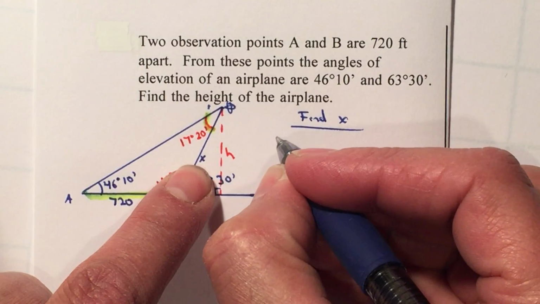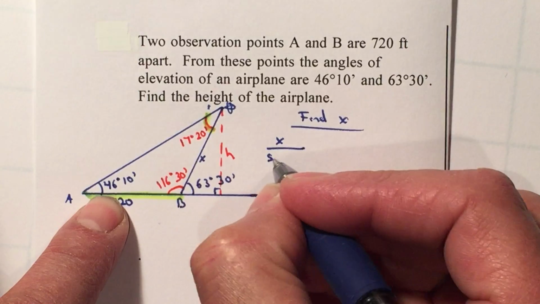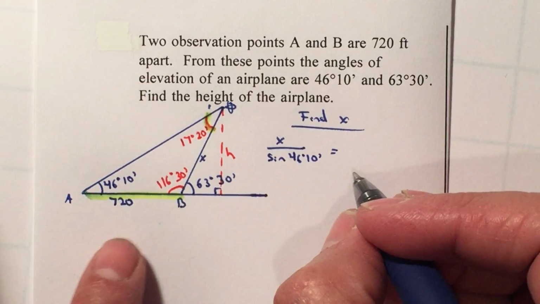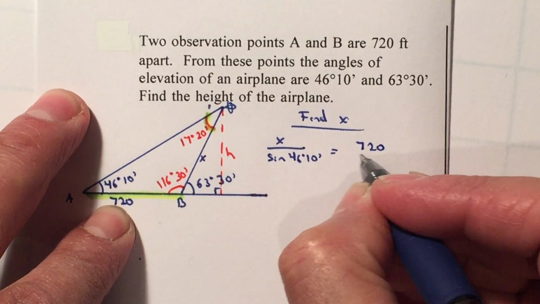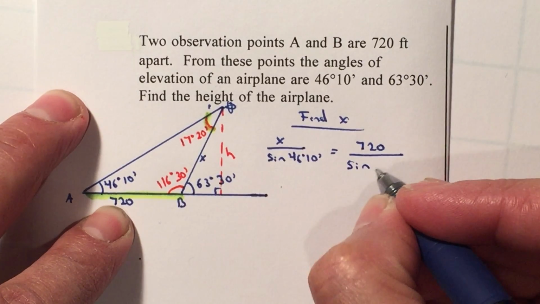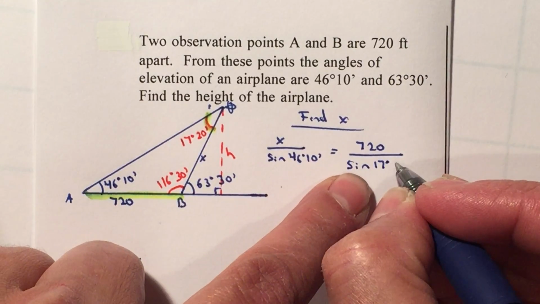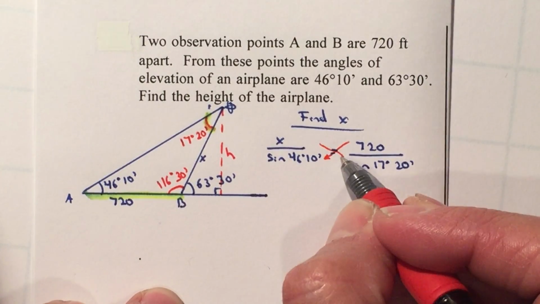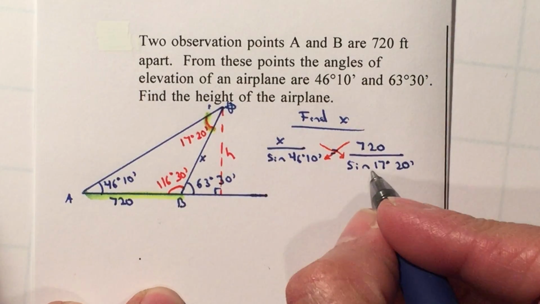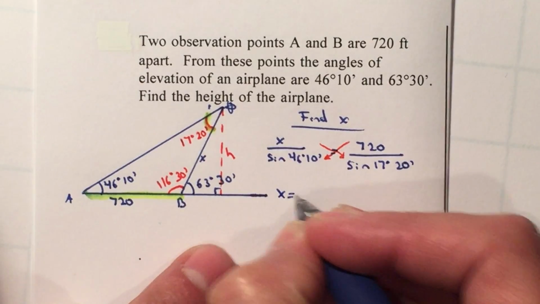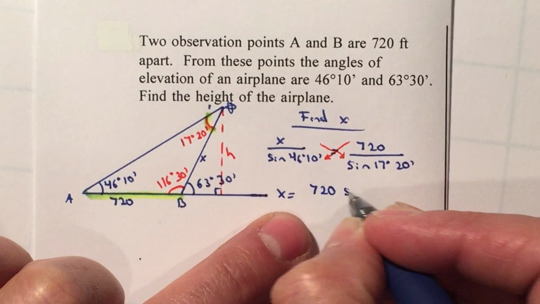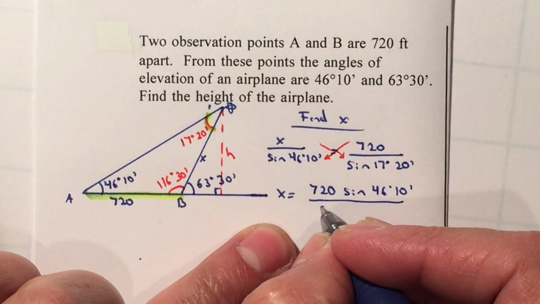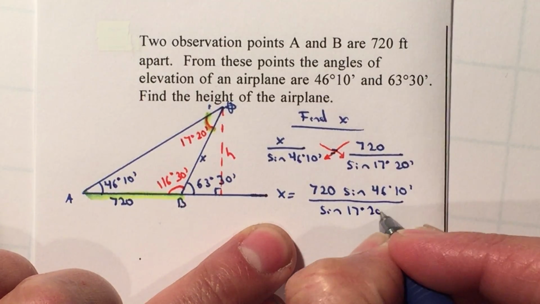So x over the sine of 46 degrees 10 minutes is going to be equal to 720 over the sine of 17 degrees 20 minutes. And I'm just going to cross multiply and divide at the same time. So therefore x is equal to 720 multiplied by the sine of 46 degrees 10 minutes divided by the sine of 17 degrees 20 minutes.